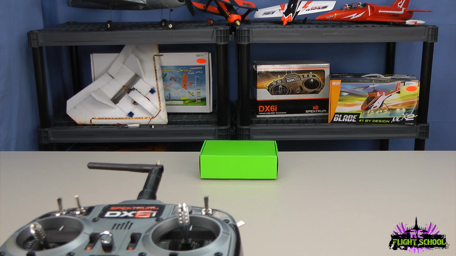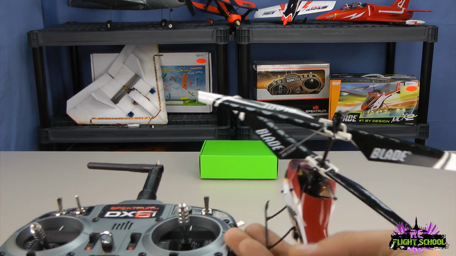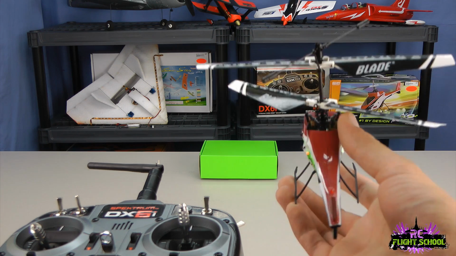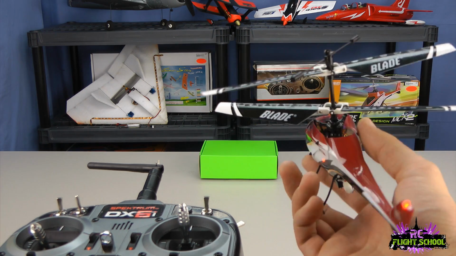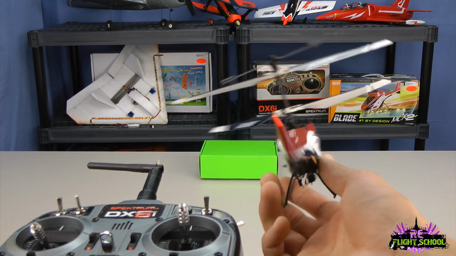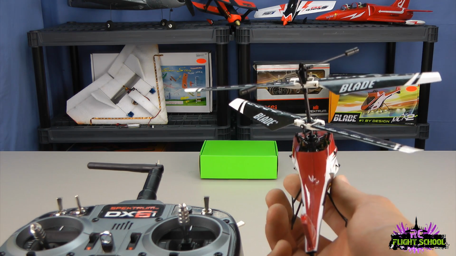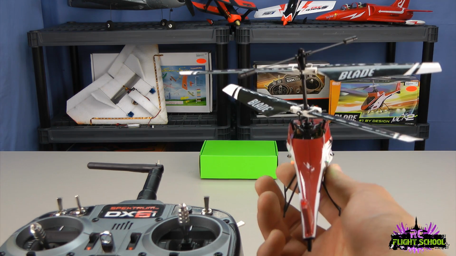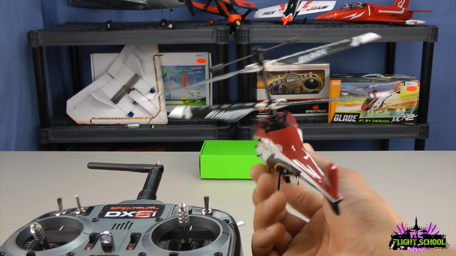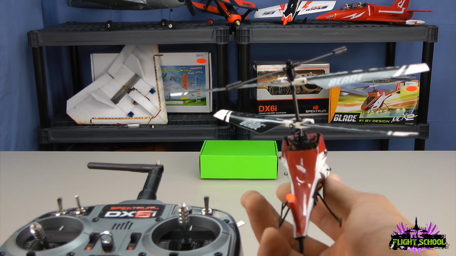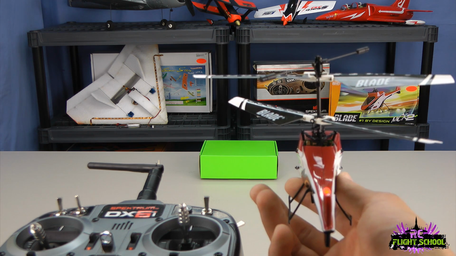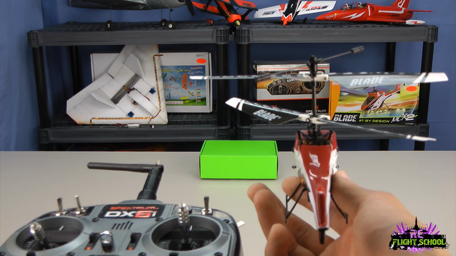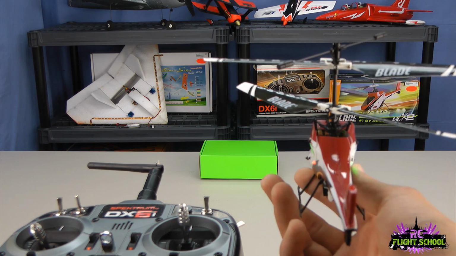In front of me I have a DX6i, so you can see what I'm doing on the sticks, and I'm going to be holding the helicopter just to demonstrate the purposes of each channel and what they do. Now this is a 4-channel helicopter, so if you're out there looking for a helicopter to buy and you haven't made up your mind, I would highly recommend getting a full 4-channel helicopter with gyro. A 4-channel helicopter gives you every axis of control that a real helicopter has. This is going to allow you to have a lot more control, and a lot more fun with your helicopter as well. So let me demonstrate the 4 channels.